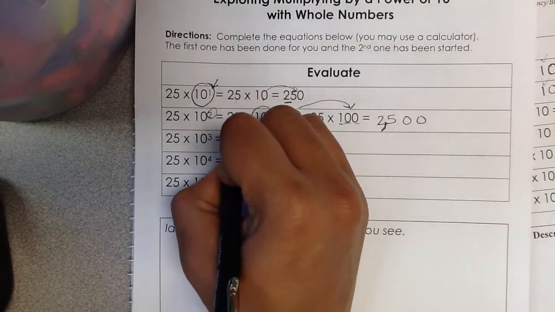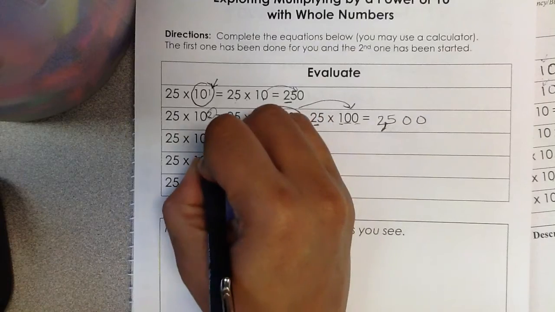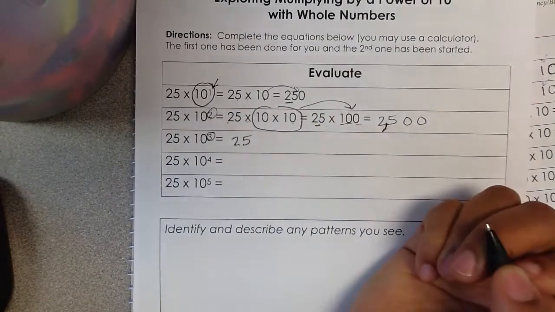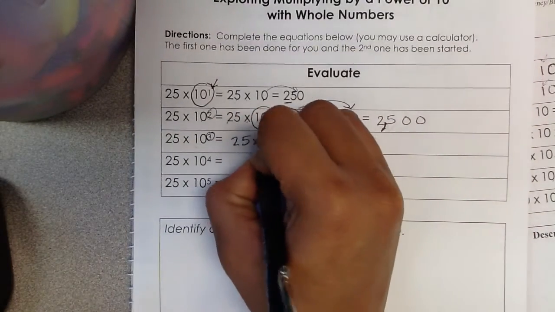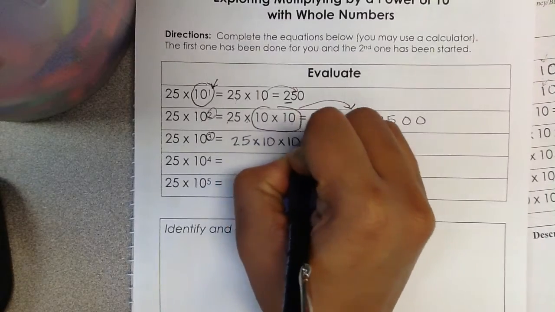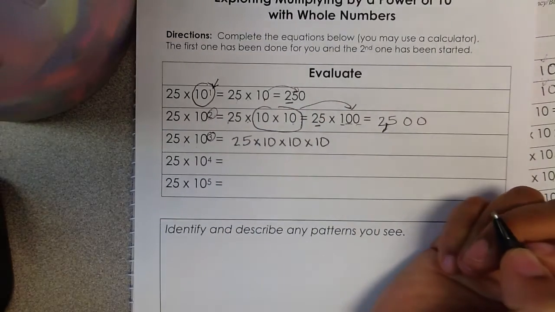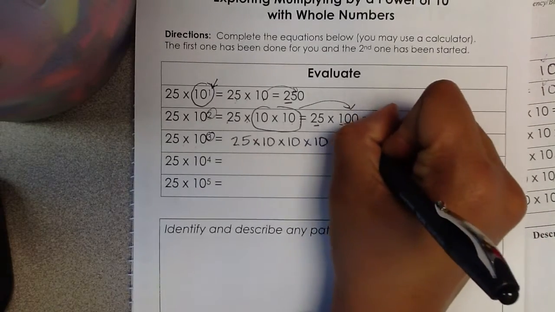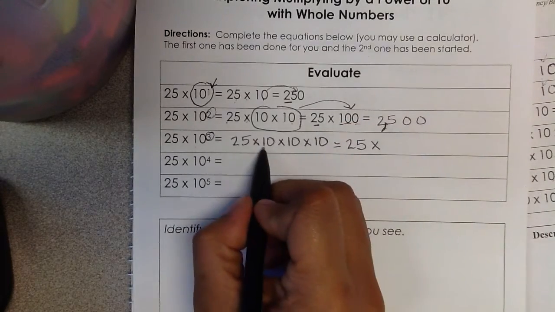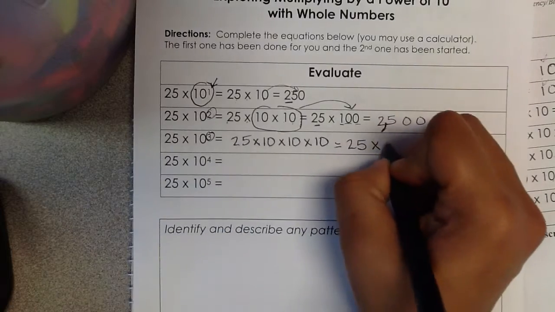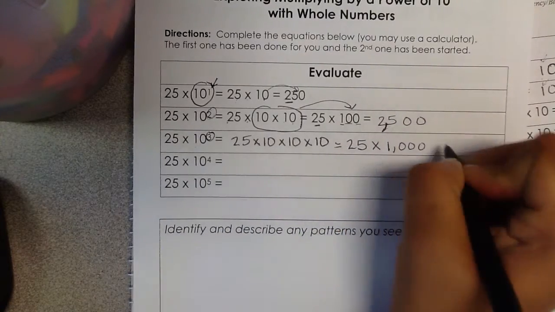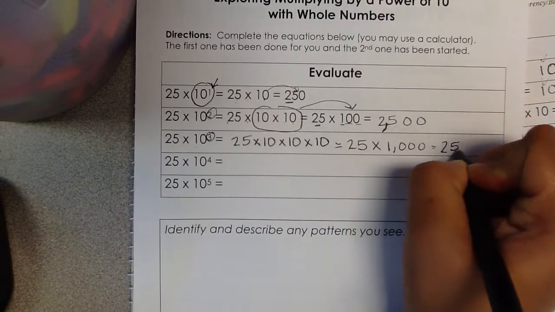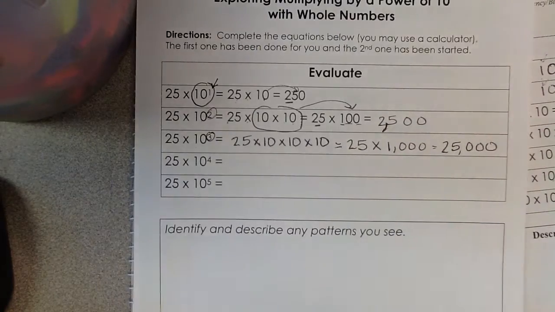Now, 25 times 10 to the third power. This is 25, and how many 10s do I need to multiply with? I need to multiply with 3 10s. So it's times 10, times 10, times 10. So what does that really equal? Well, it equals 25 times, I have 1, 2, 3 zeros, so times 1,000. And that equals 25,000. Okay.